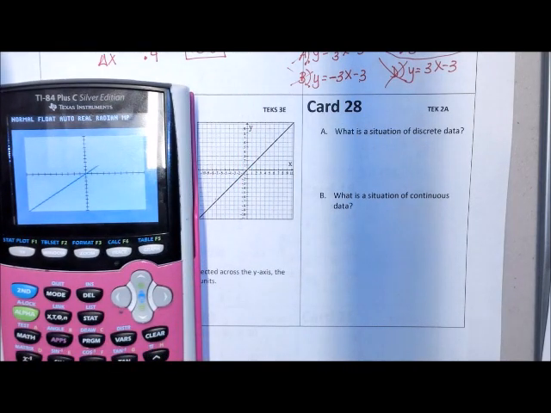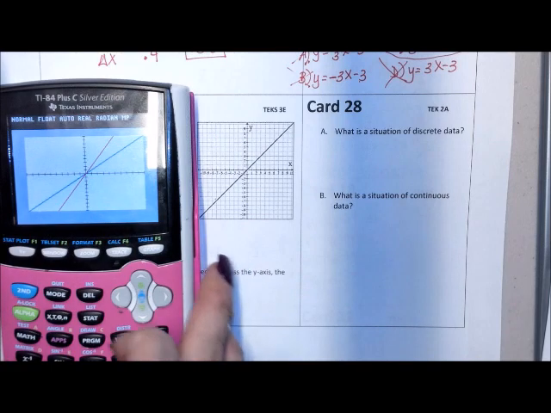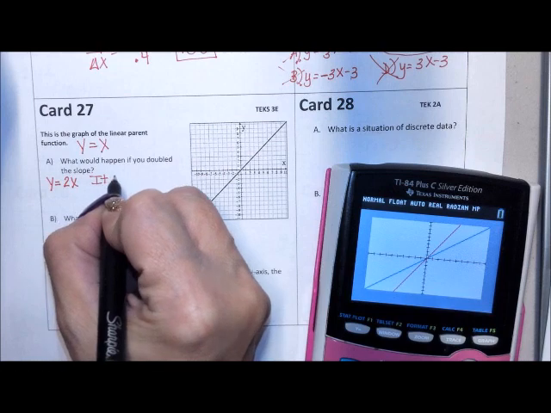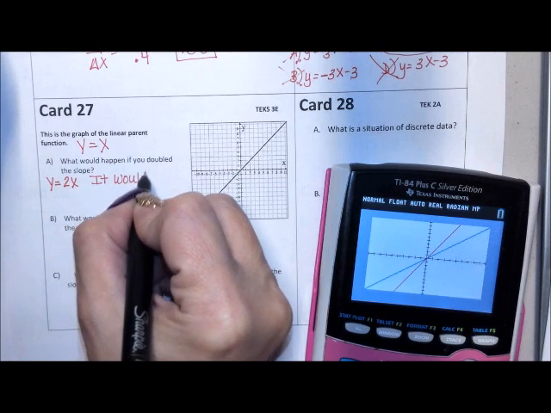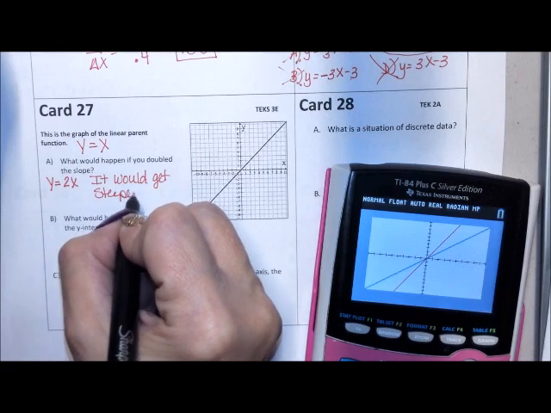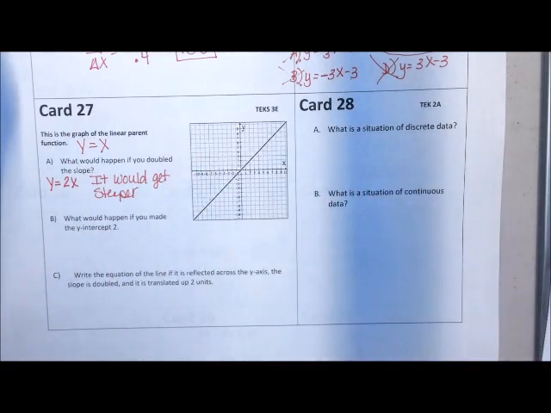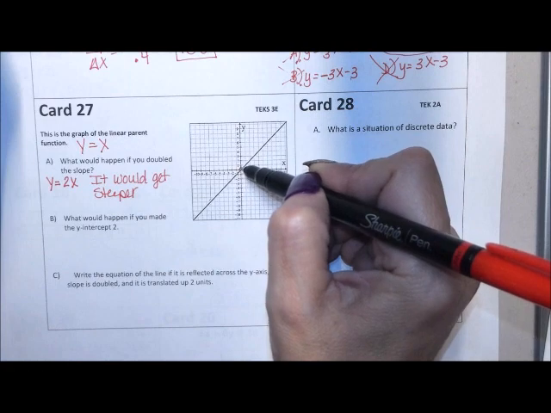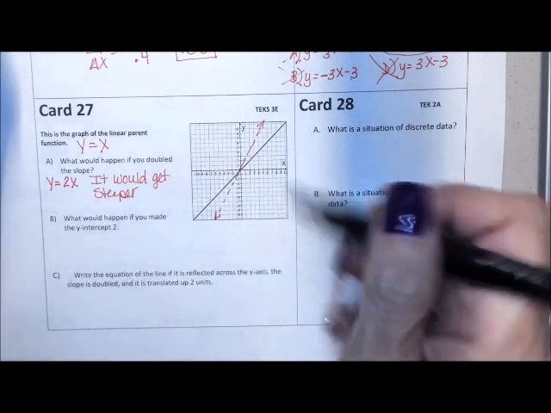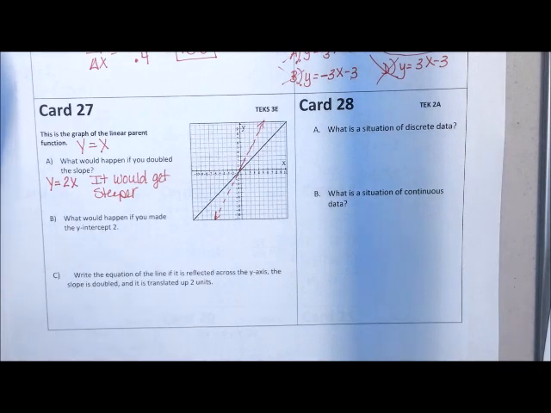There's the parent. What would you call that? Getting more steep? Getting steeper? What would happen if you double the slope? It would get steeper. Now, I'm going to put it in red right here. It would look something like that. I'll do the next one in blue.